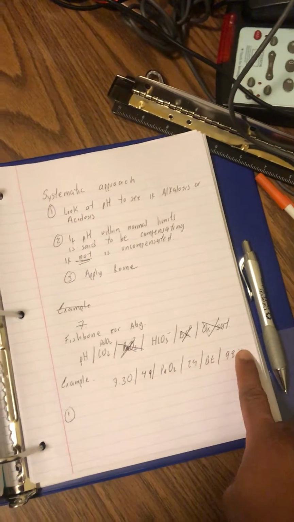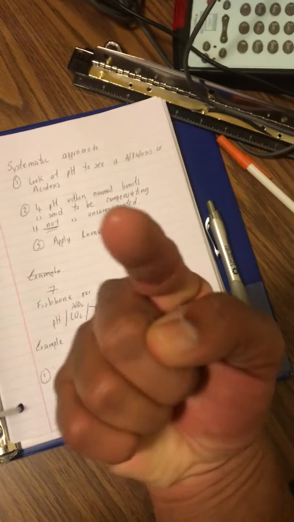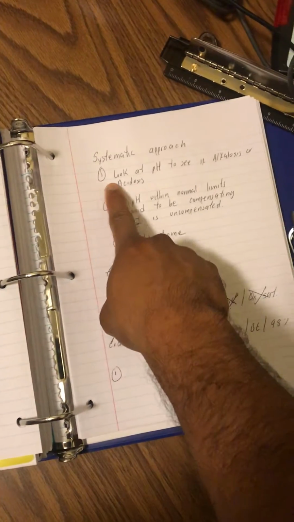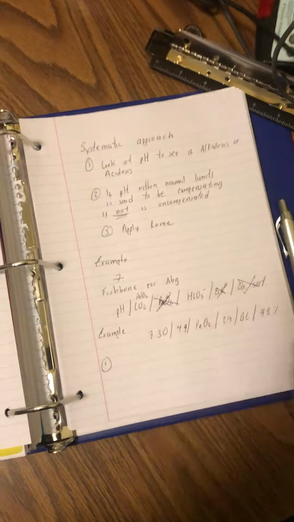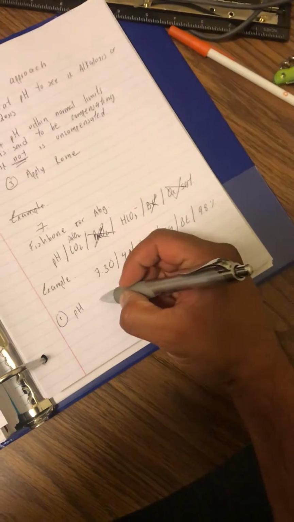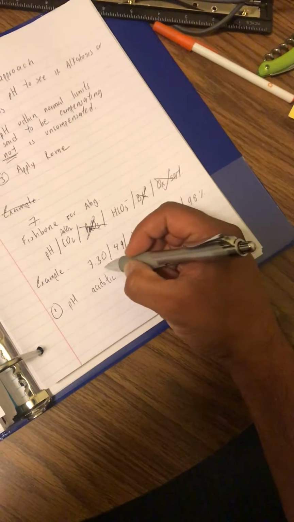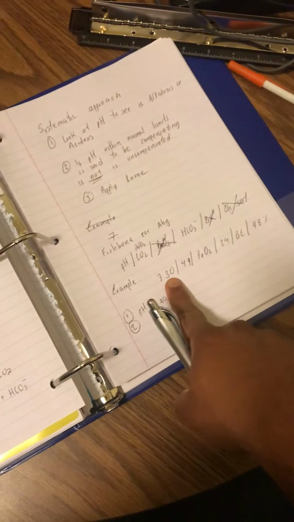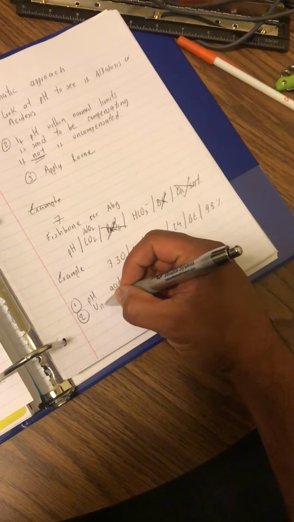This is the ABG that the respiratory therapist handed to me. So now I have to interpret this. So we look at the pH first. This pH is below 7.35. So we already know right there that the pH is acidotic.